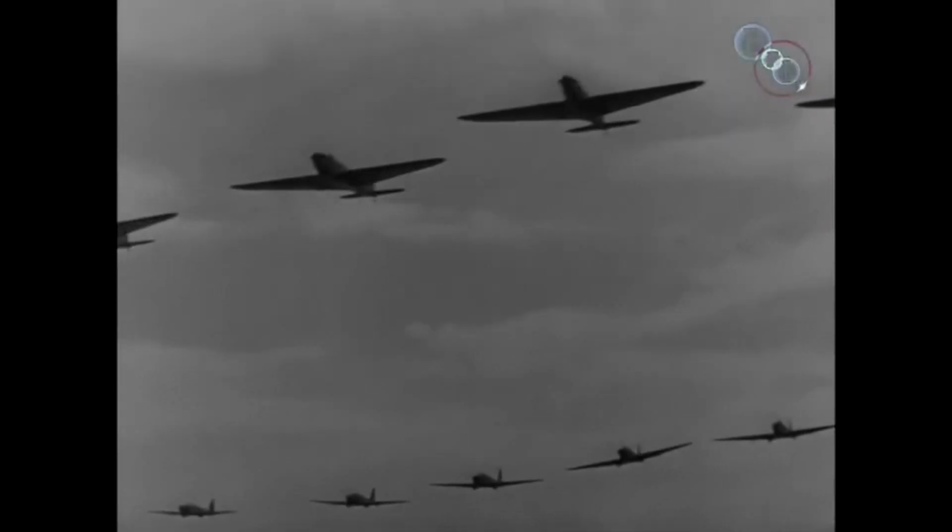Enemy bombers travel at hundreds of miles an hour. Every town is a target. Any town is a target.